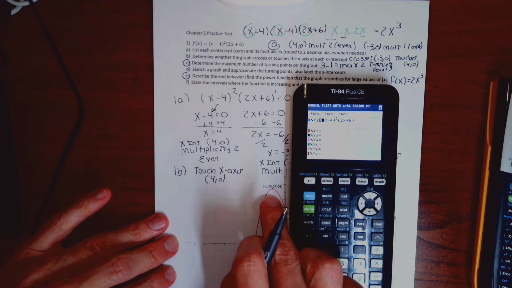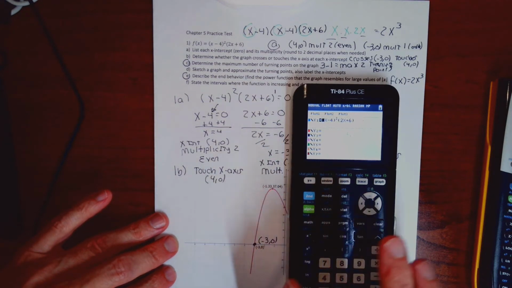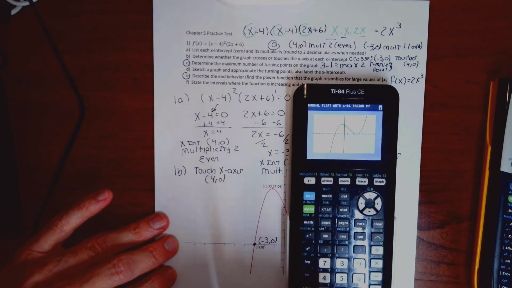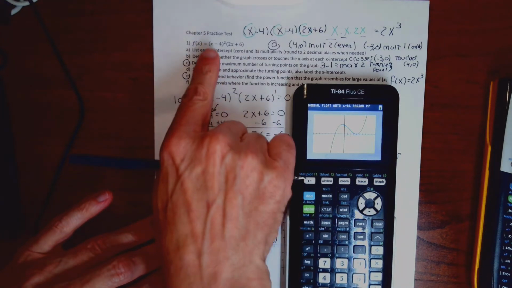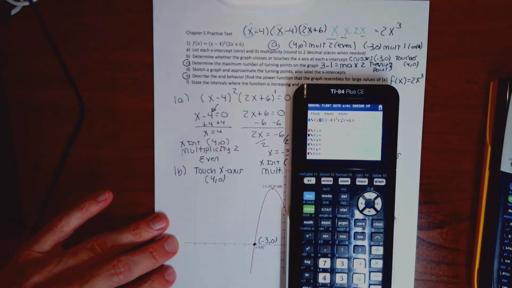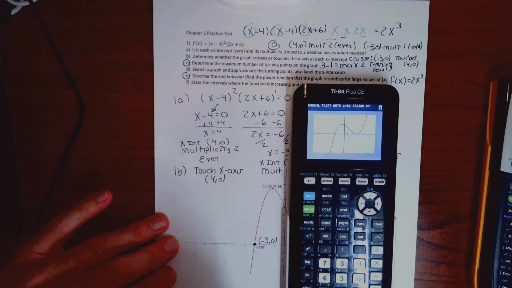I'm skeptical of the graph that I have on here, but it doesn't need to be right. I can get the right answer from my graph as long as I enter the function right here. Y equals (x minus 4) squared times (2x plus 6) looks right. That looks like a decent graph.